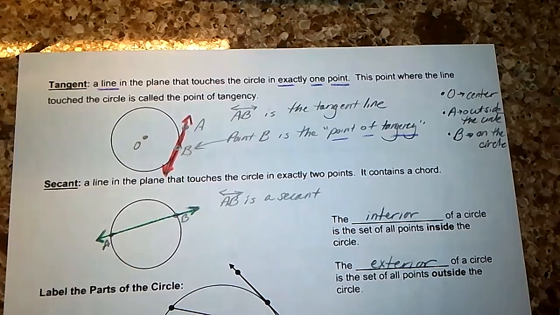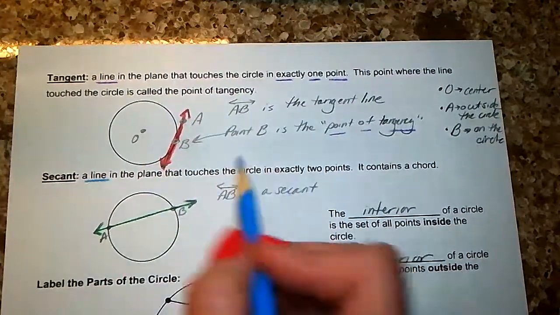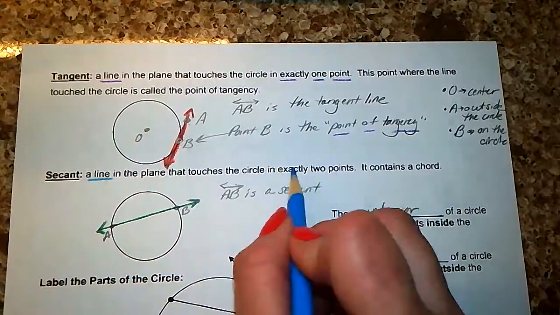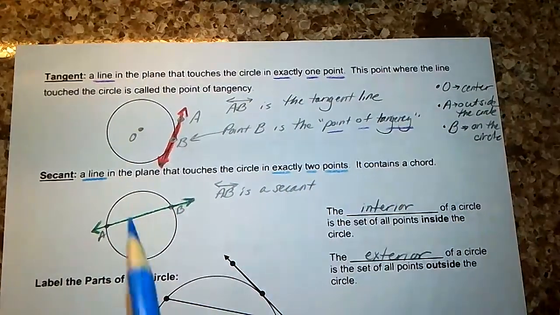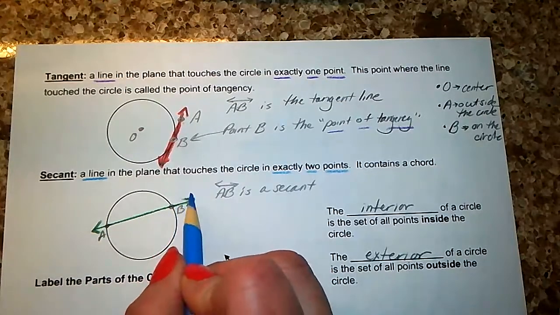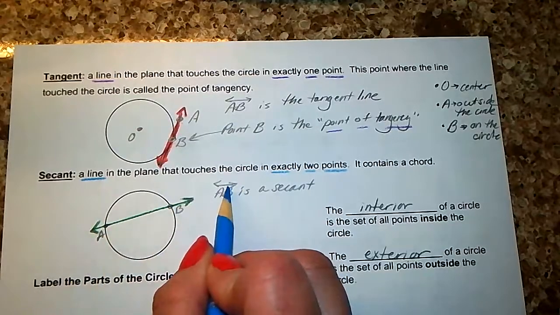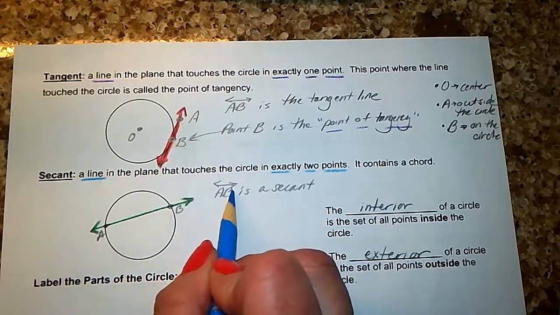All right, let's look at the next definition, a secant. A secant is also a line, in a plane, that touches the circle in exactly 2 points. So this one starts out here, cuts through, and goes through the outside. Different from a chord: a chord starts at one endpoint and goes to the other, whereas the line goes all the way through. This line AB is a secant.